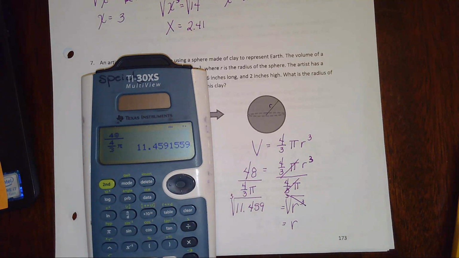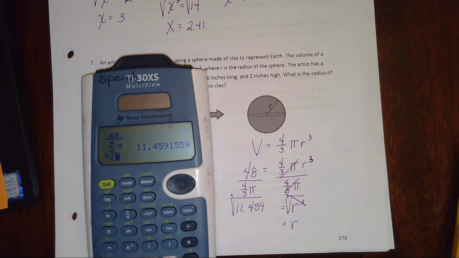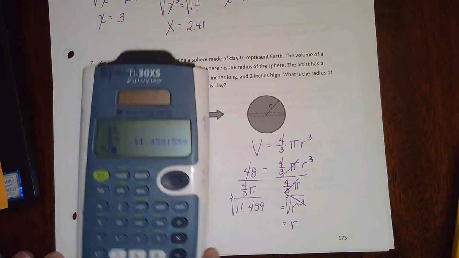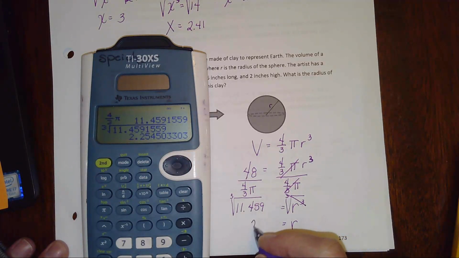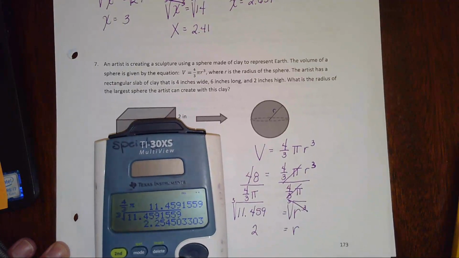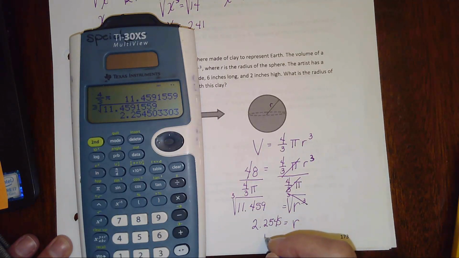So let's go ahead. We have to hit the 3 first, and then that symbol above the caret key. And let's put this number in, 11.4591559. There you go. So it looks like the radius, did they ask us what to round it to? Nope. Looks like the radius is about 2.2, I'll just say 545 inches.